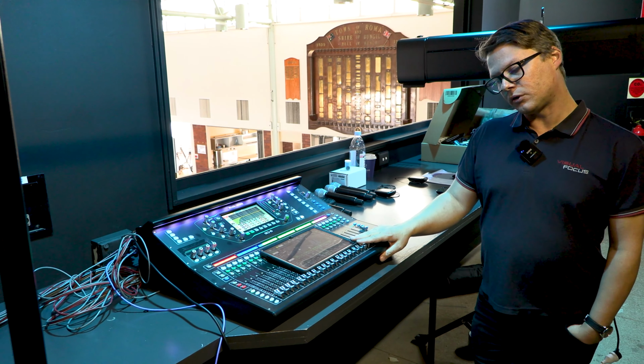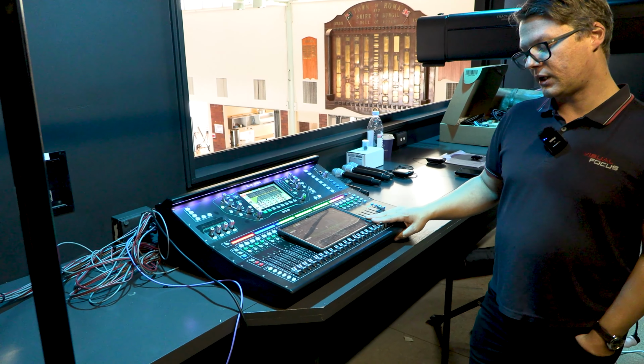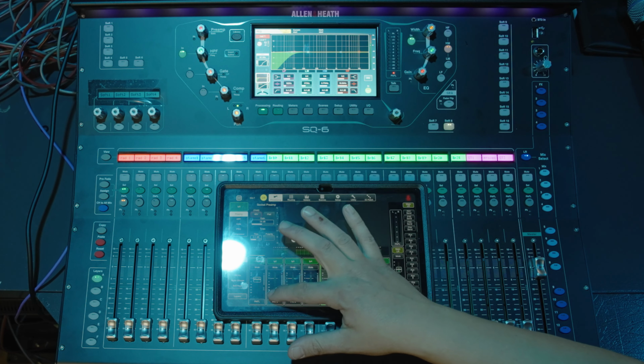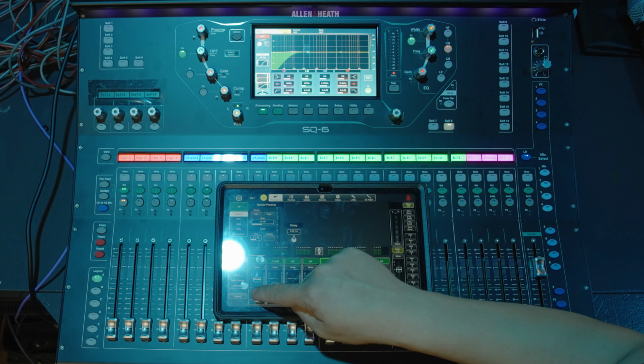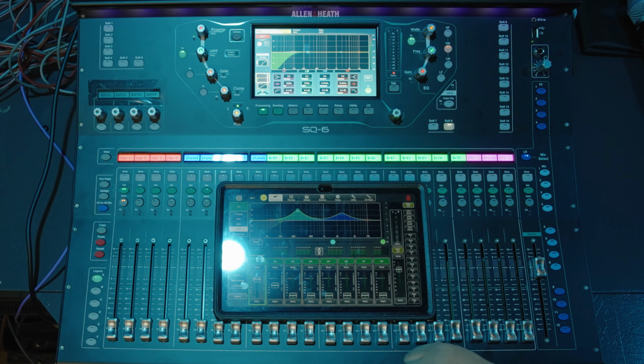A tablet is available to wirelessly control the console. This will work from anywhere in the room or on stage and acts much the same way with faders, or if we select a channel, we can bring up things like EQ.